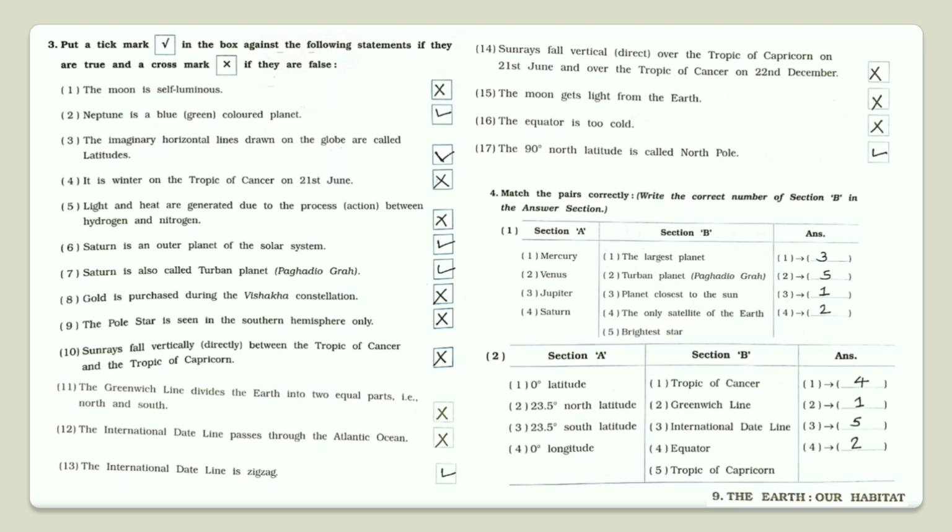Fifth number, light and heat are generated due to the process between hydrogen and nitrogen. The wrong statement. Sixth number, Saturn is an outer planet of the solar system. The right statement. Eighth number, gold is purchased during the Vishaka constellation. The wrong statement. Nine number, the pole star is seen in the southern hemisphere only. The wrong statement. 10 number, sun rays fall vertically directly between the Tropic of Cancer and the Tropic of Capricorn.